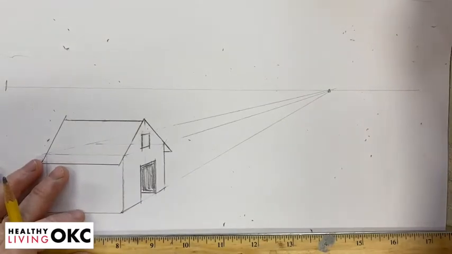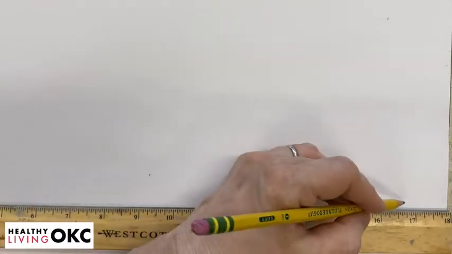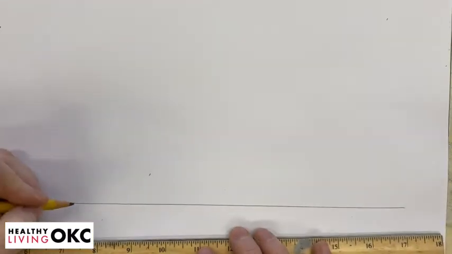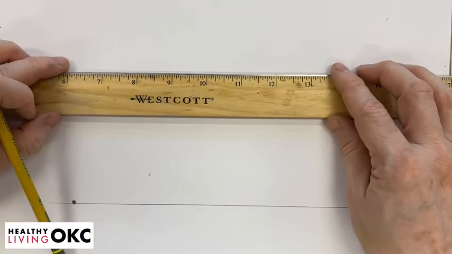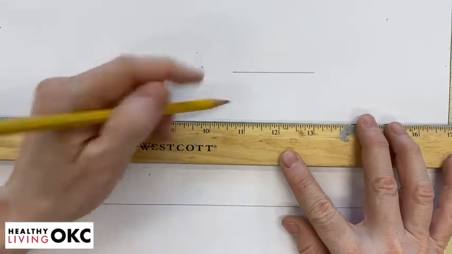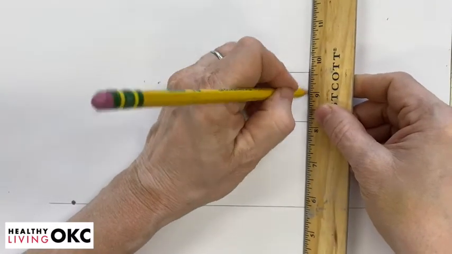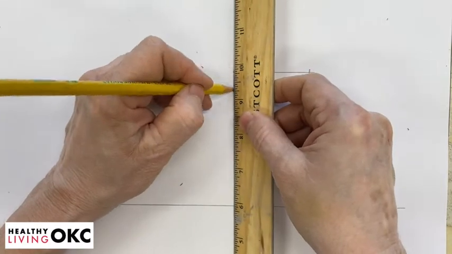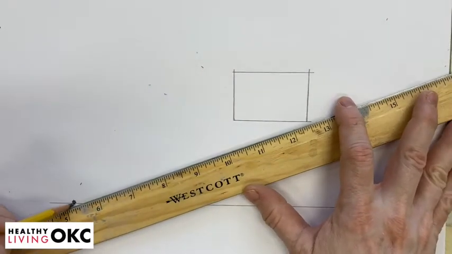Now we're going to do the same thing, but we're going to do one looking up and see how that differs. So we're going to put our horizon line on this one down here, and we're going to start with our barn up above the horizon line. This is in 1 point. Then we're going to do the same thing in 2 point.